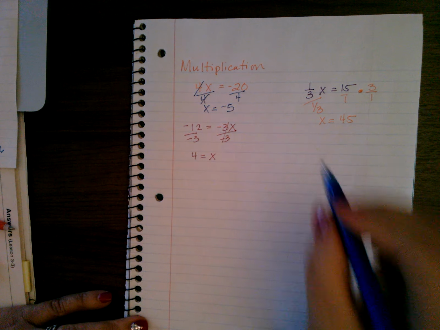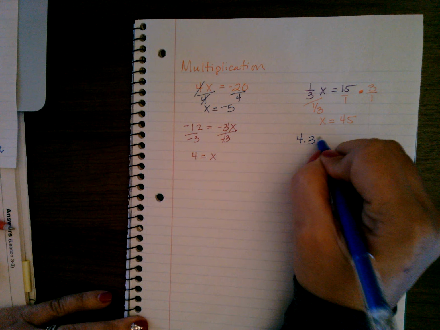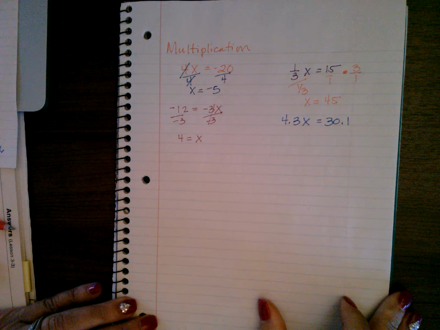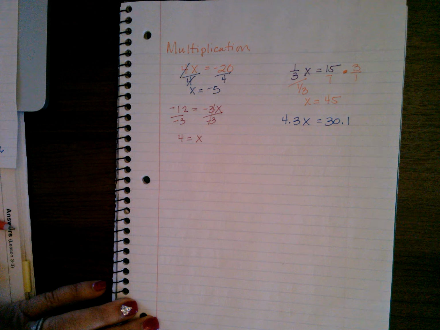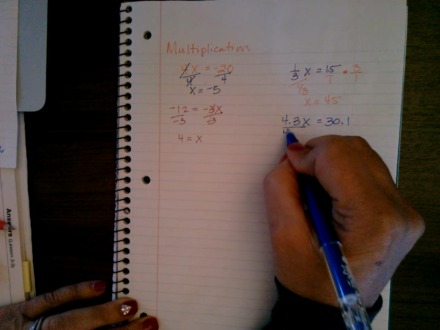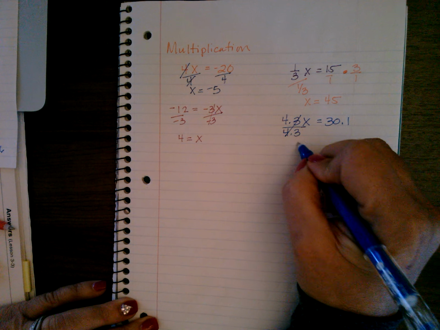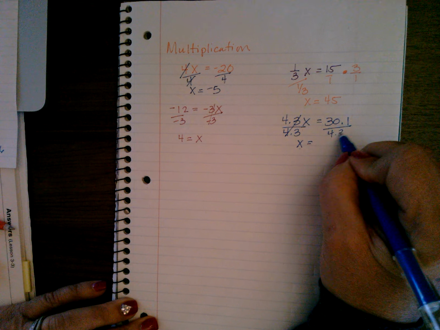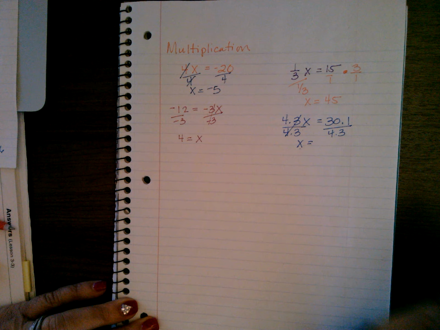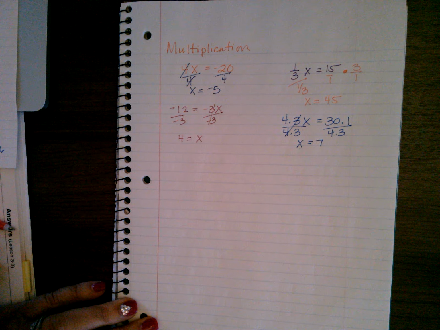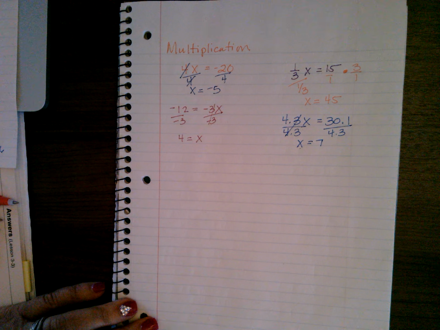We will be working with decimals also. I will admit I used a calculator to kind of work on some of these. A number written next to a variable is multiplication, so we will need to divide to isolate the variable. When I divided that on my calculator, I ended at 7. But I want to talk about what your homework will be like.